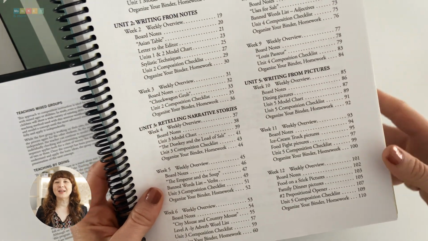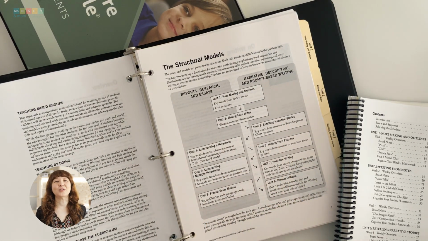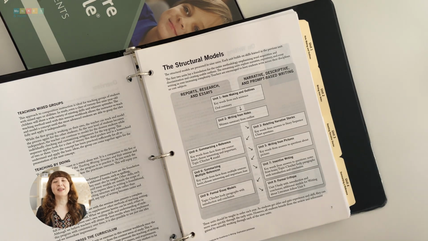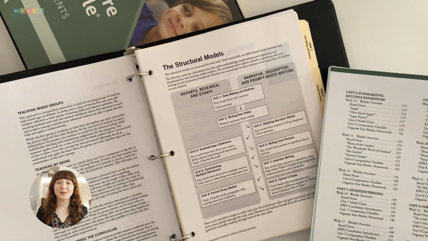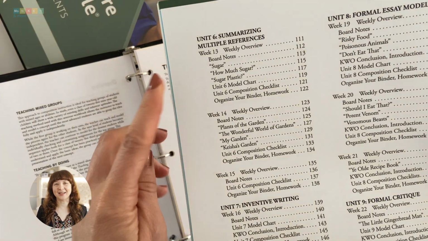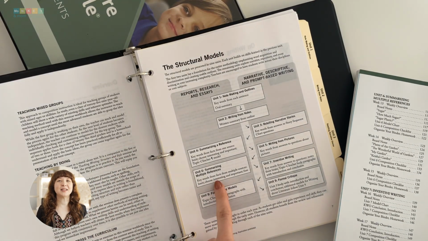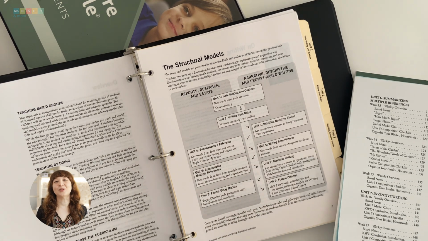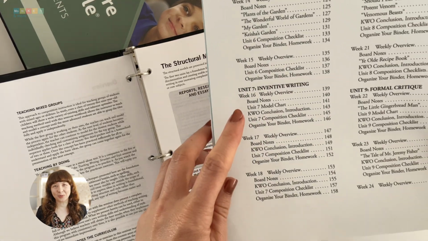Unit 5, Writing from Pictures, actually introduces creative writing and reinforces the important questions to ask and teaches kids how to think. Kids will use picture prompts to invent their own stories while practicing asking questions and following the checklist. Unit 6, Summarizing Multiple References, teaches kids how to find topics in multiple source texts and fuse the keyword outlines they create. This prepares them for dealing with larger projects.